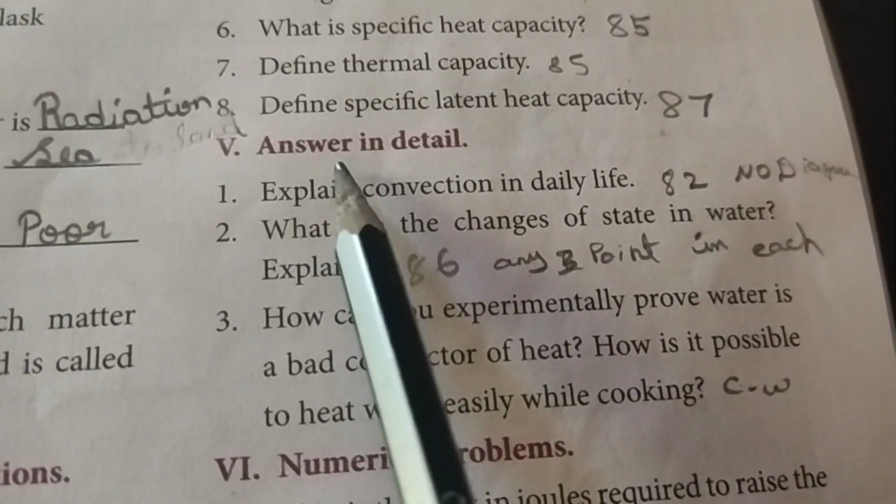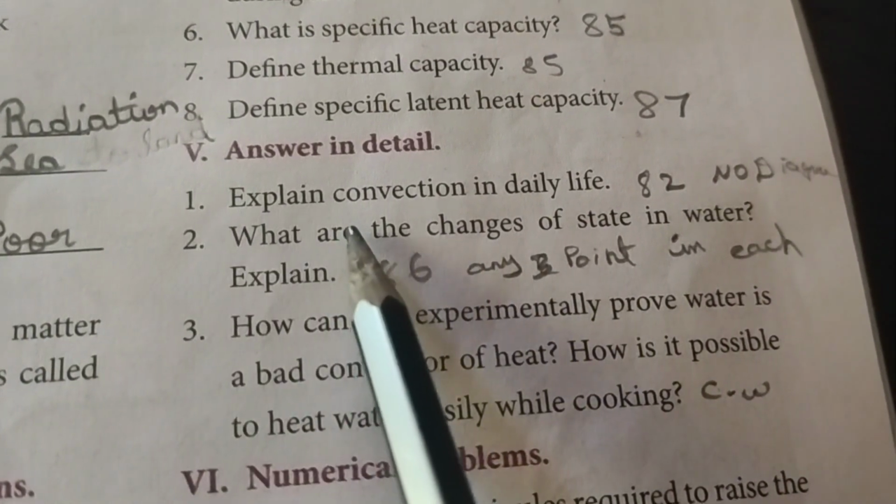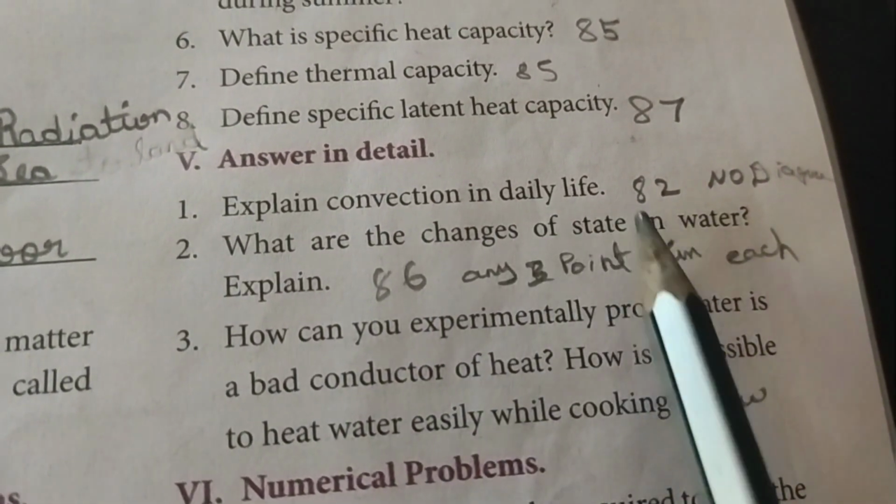5th Roman letter, answer in detail. First one, explain convection in daily life. Take page number 82.